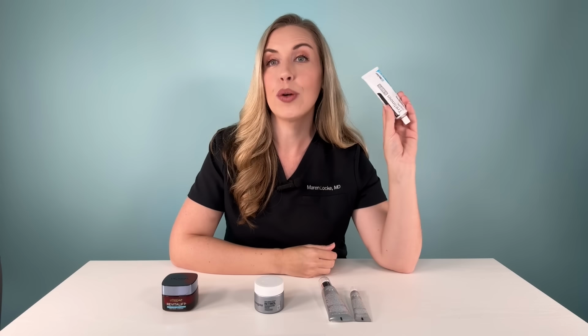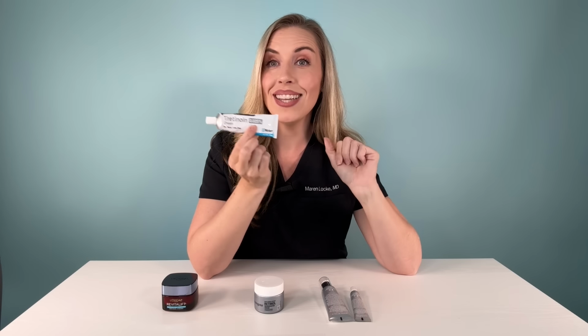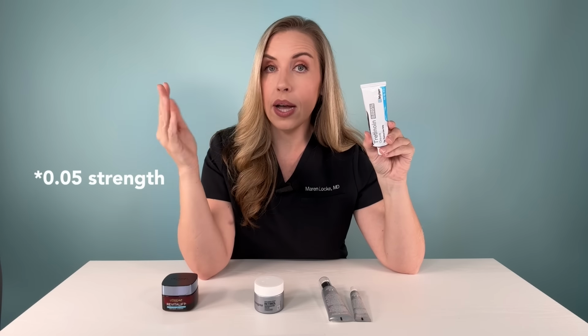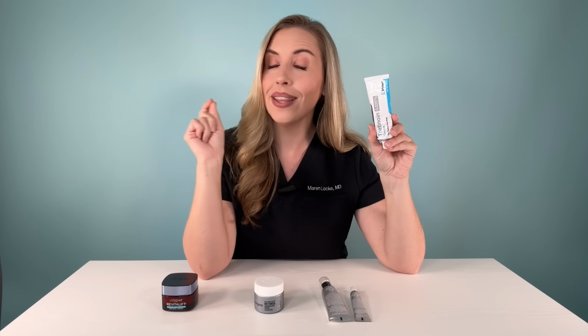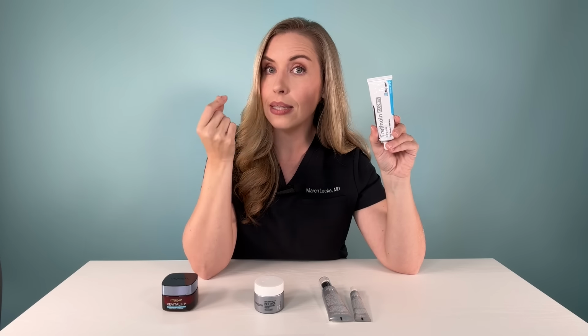And then tretinoin. This is by prescription only, at least in the US. You can start with low strengths like 0.025%, that's what this is, and then again work up to 0.5, even 0.1 if you need to. Again, the higher the strength, the more likely you are to develop those side effects, the retinoid dermatitis or the retinoid uglies, like I mentioned.